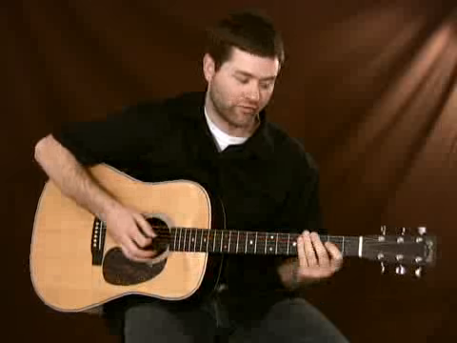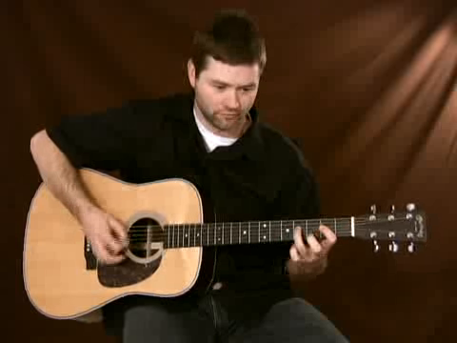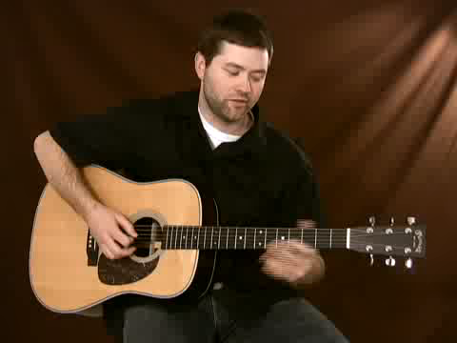What you have is the A chord, or actually your A7, for 4 bars. Then it goes to your 4 chord, which is D, for 2 bars. Then it goes back to the A7 for 2 bars. And it goes to your 5 chord, which in this case is E7, just for 1 bar. Then back to D, which is your 4 chord, just for 1 bar.